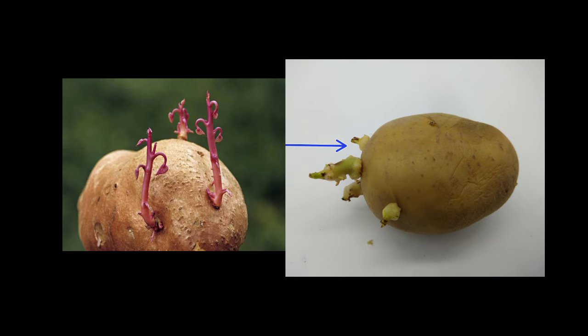So we can see the young shoots are actually growing out of it. This is extensively used, especially in the case of potatoes, for the growth of new plants, because from a single potato we may find three or four buds coming out of it. Maybe they are dormant, but if they are treated properly, sown in the soil and watered properly, they do grow into a full individual.